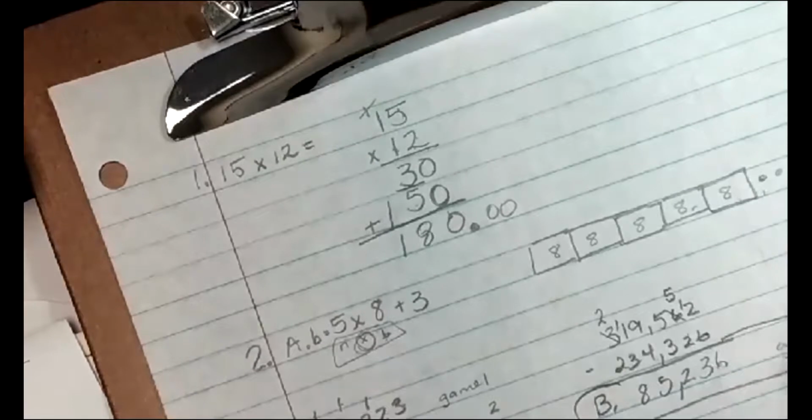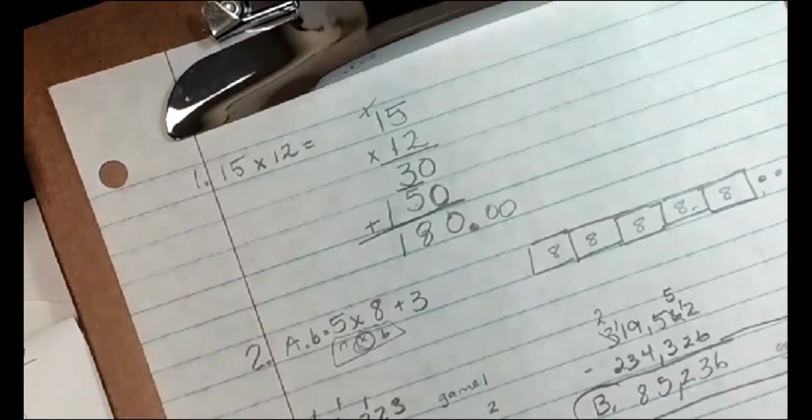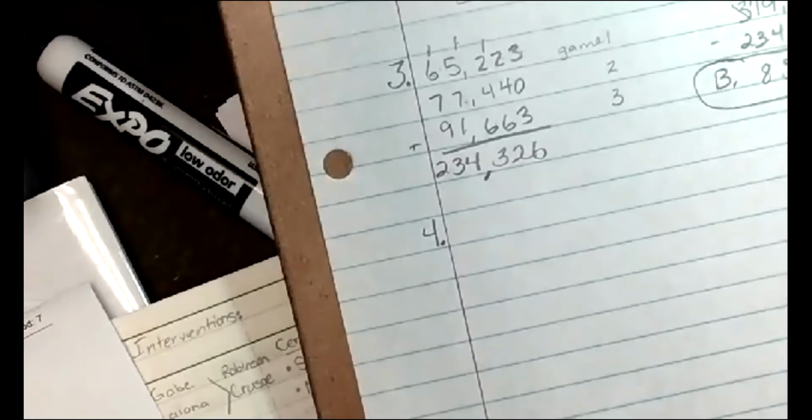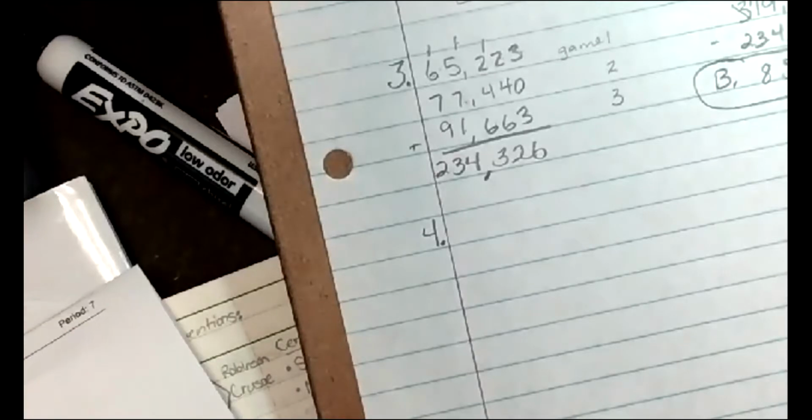People were at game 4. Okay. Number 4. Where is my group number 4? Over there. Awesome. Okay. So let's take a look at this real quick. Let me turn the page.